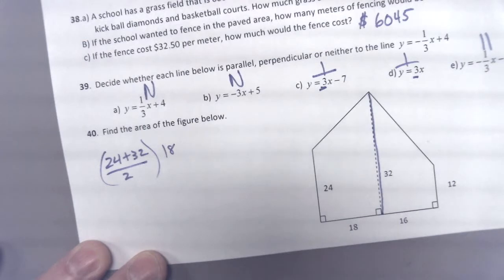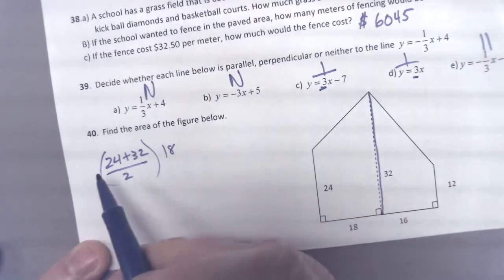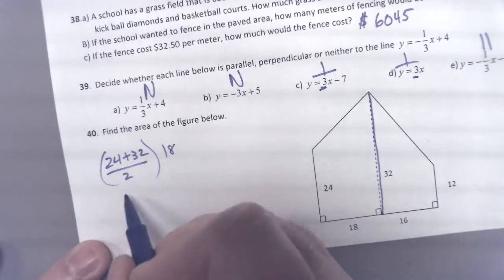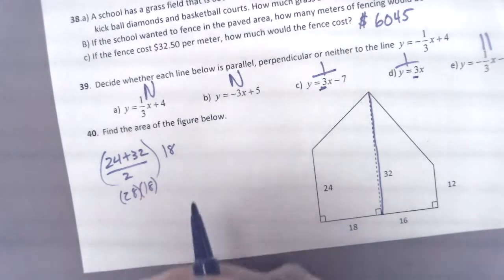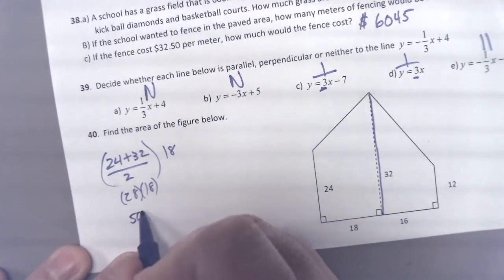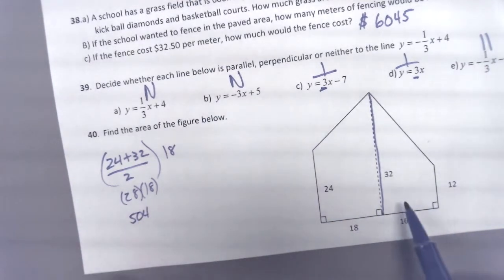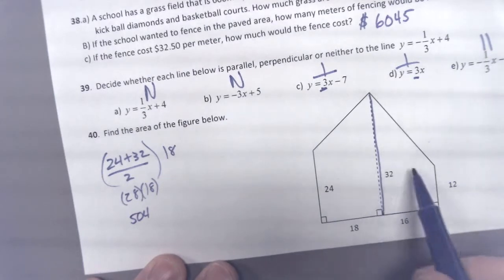And the height is the distance between the two bases. If I do that, I get 56 divided by 2 is 28. 28 times 18 gives me 504.